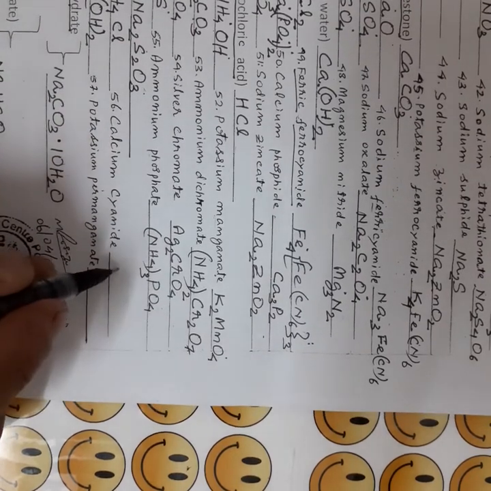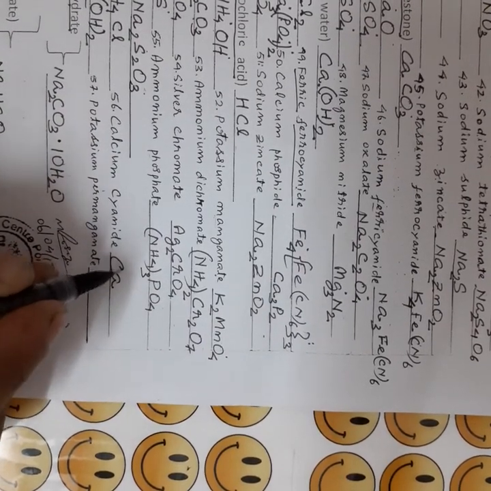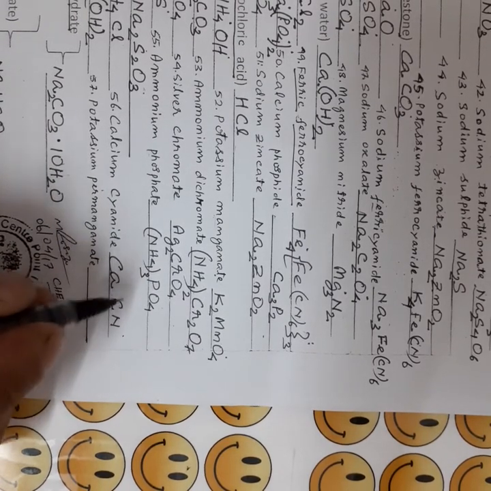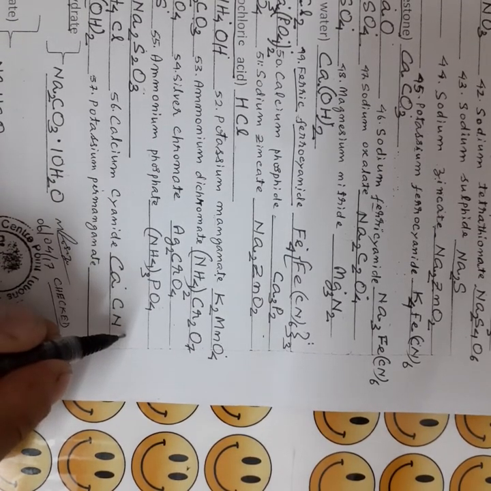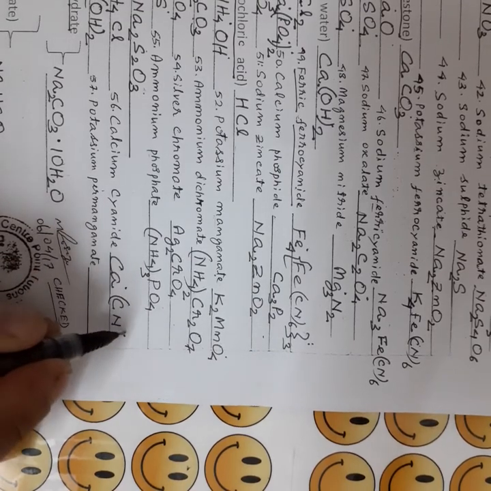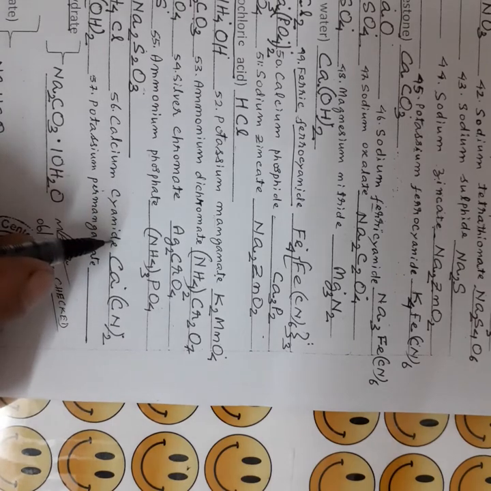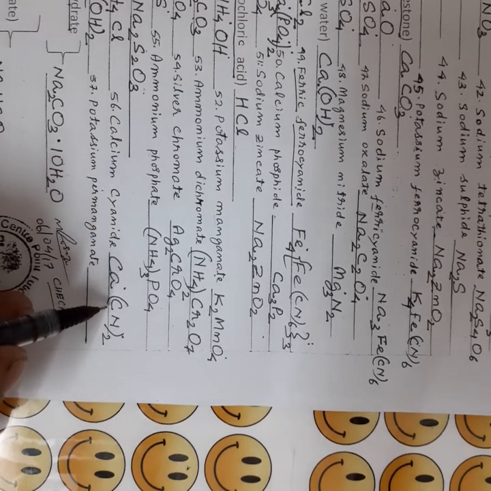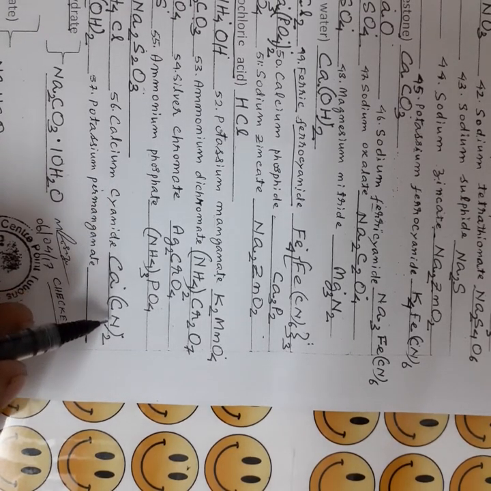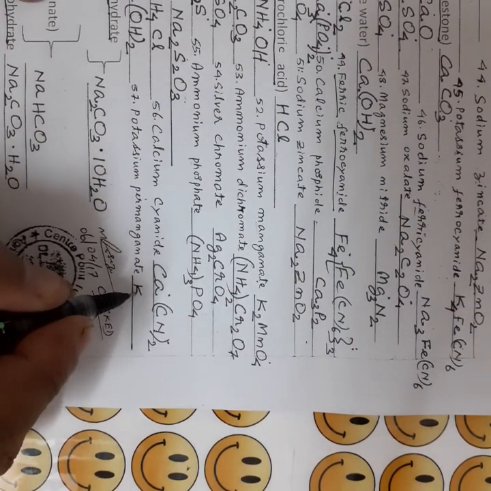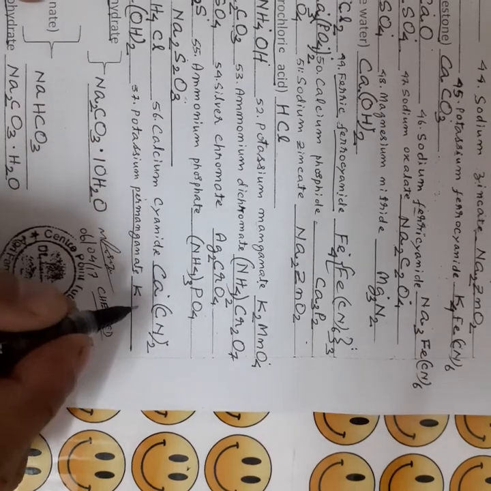Next, calcium ion Ca2+, and cyanide ion CN1−. Here 1, here 2. This 1 need not be shifted, and this 2 will be shifted only after a bracket to the lower backside of CN, because cyanide ion is a compound ion containing more than one type of atom, carbon and nitrogen.